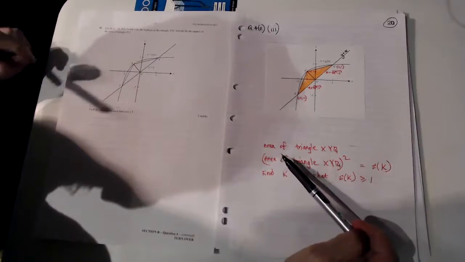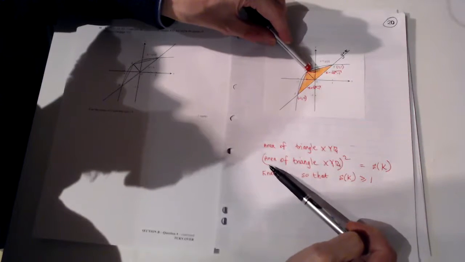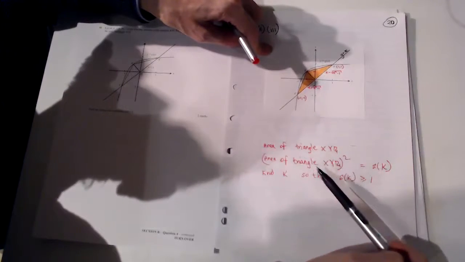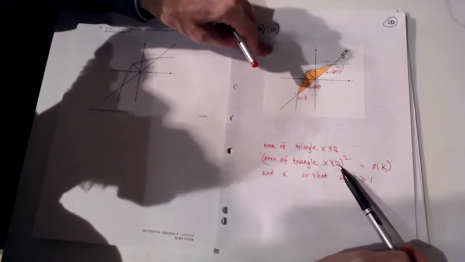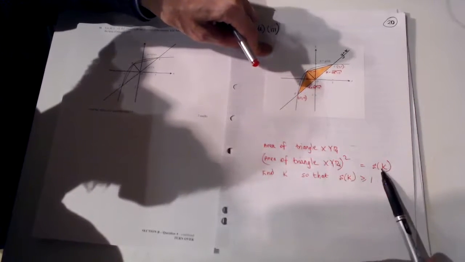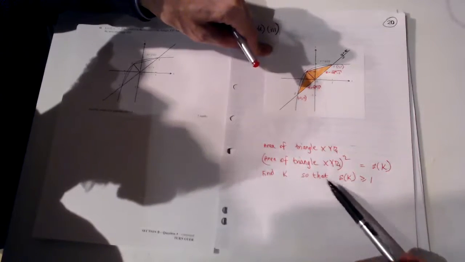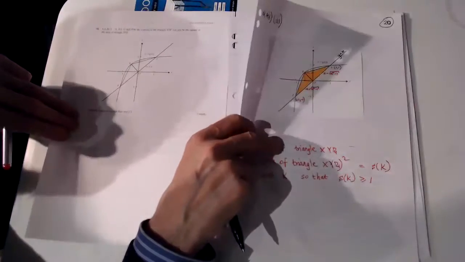Well, they tell us in the question that the area of the orange shaded triangle xyz, of course that orange area there, all squared equals S(k). From that, they want us to find k so that S(k) is greater than or equal to 1. How do you do it?